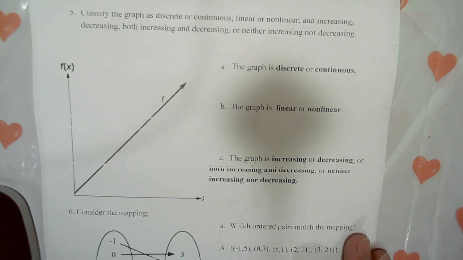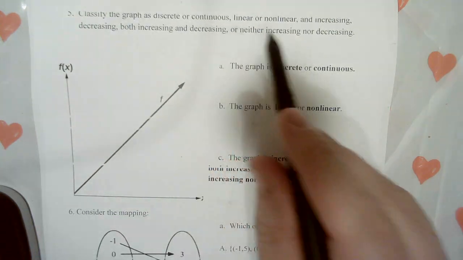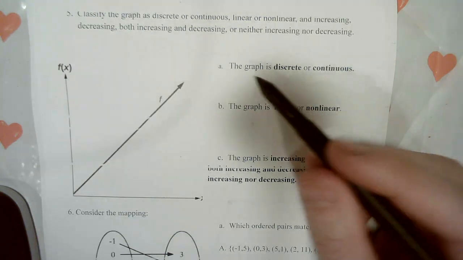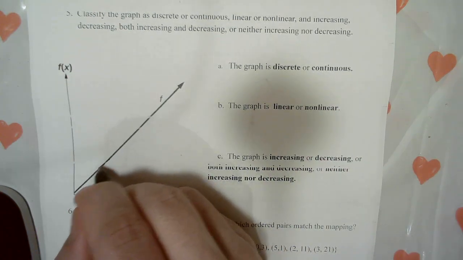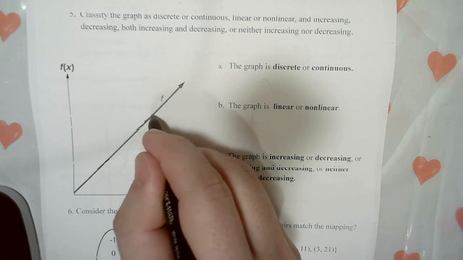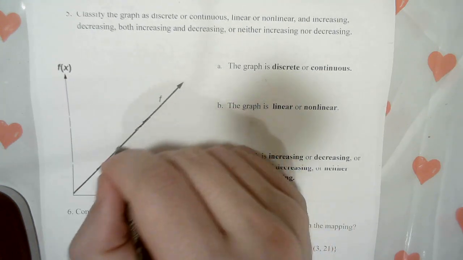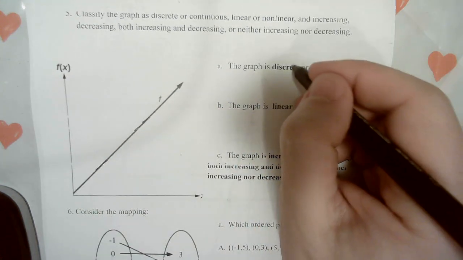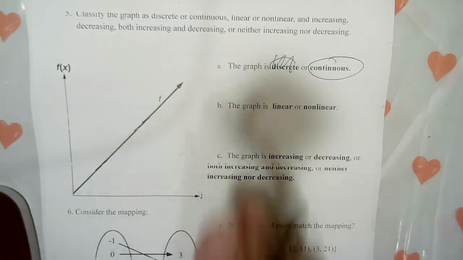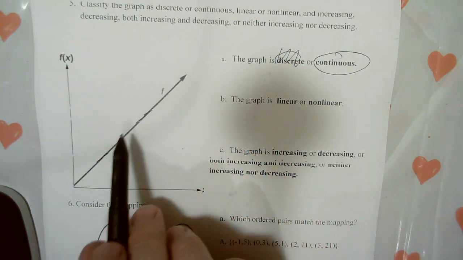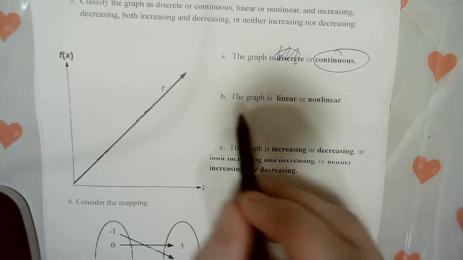All right, we've got this classifying one, discrete, continuous, and all these other things. Okay, so part A, discrete or continuous. If I look at this line, this one didn't print very well, but this is a solid line on your sheet. This is continuous. It includes everything in between. Discrete would mean it's only like a few dots.